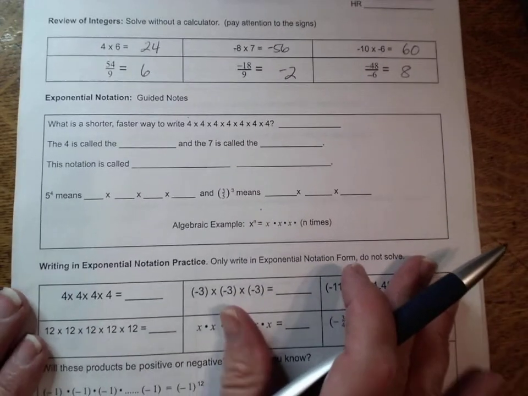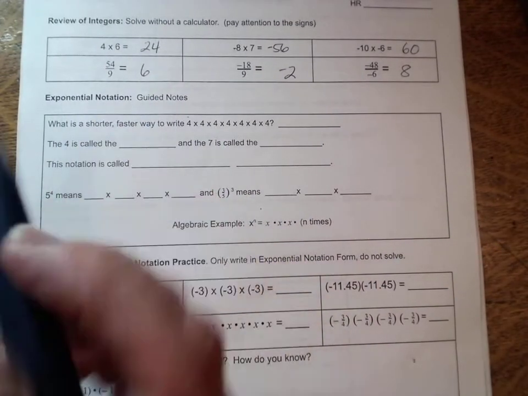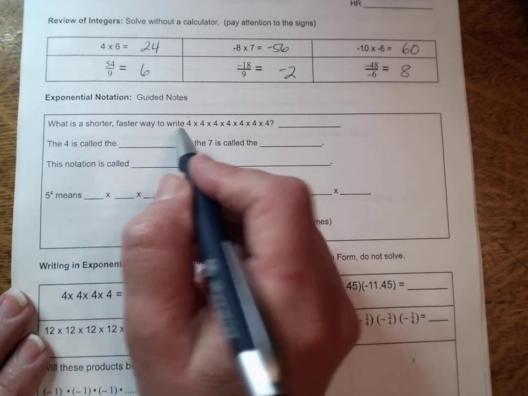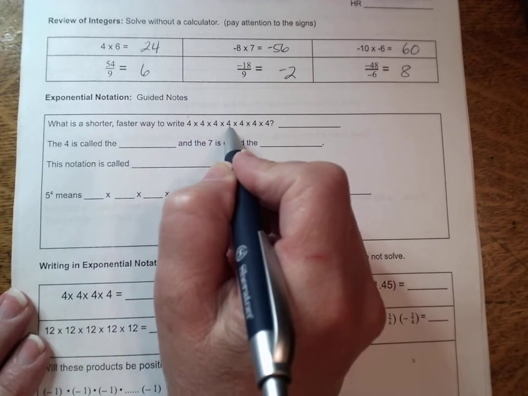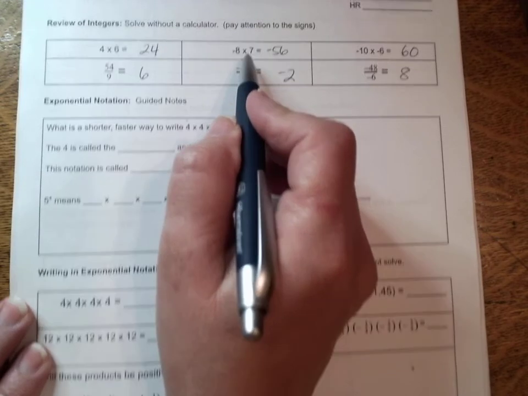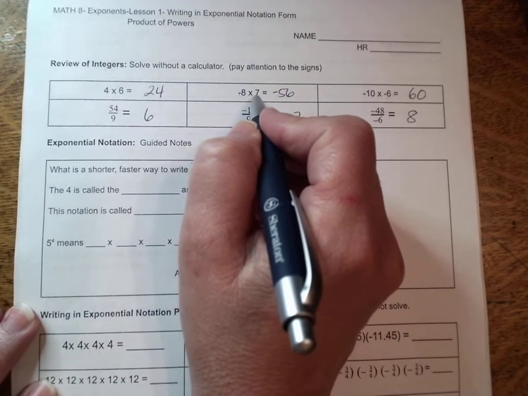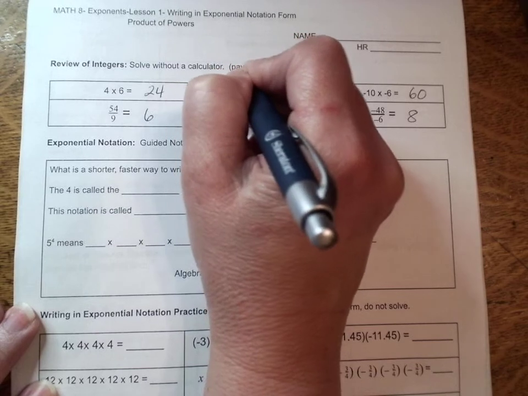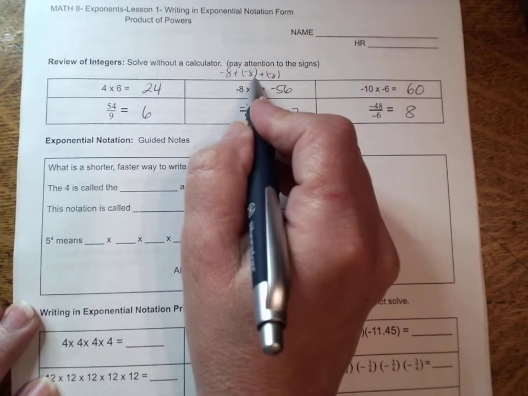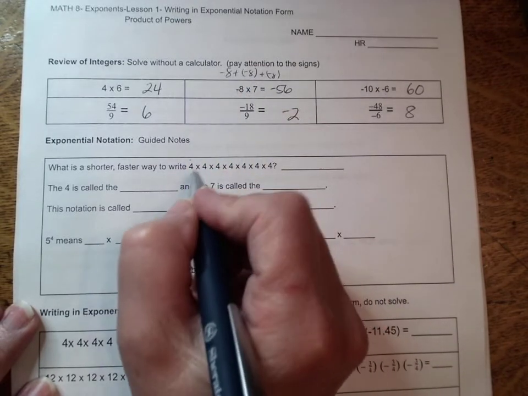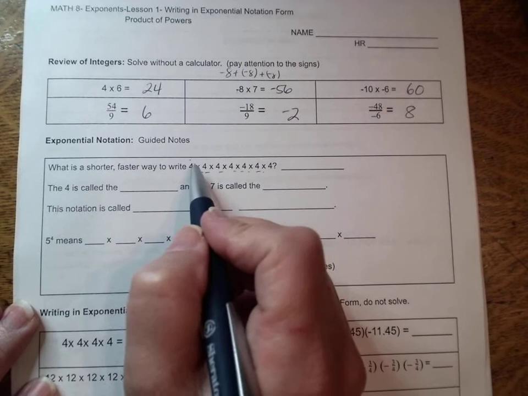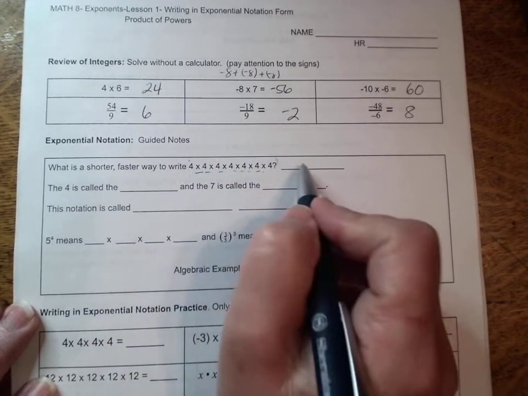Okay, now, exponential notation. What is a faster, shorter way to write this? And look at all these 4s. Multiplication is repeated addition. This is saying we have negative 8 like 7 times. We're adding negative 8 7 times. This is repeated multiplication. So a faster way to write this is what?